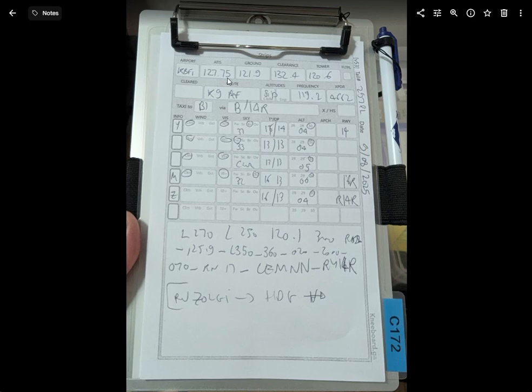And this is what mine looks like after a couple of approaches. This one was actually before the automated frequency selection, but that gives you an idea of how you can fill this thing.